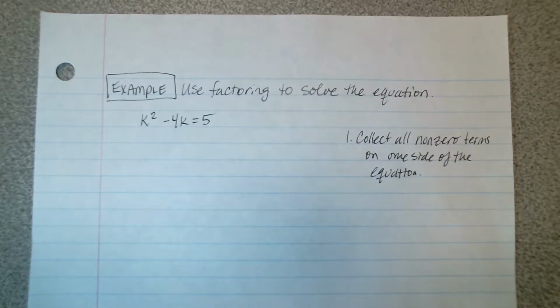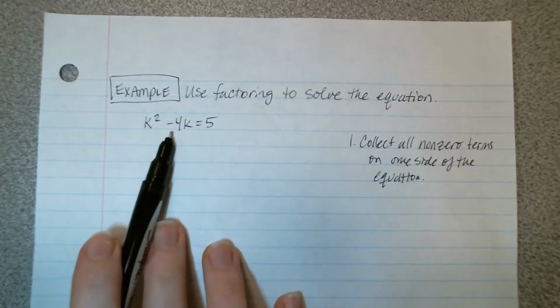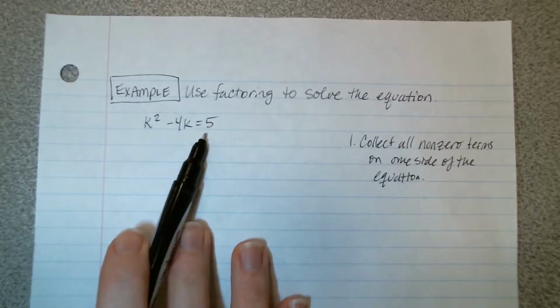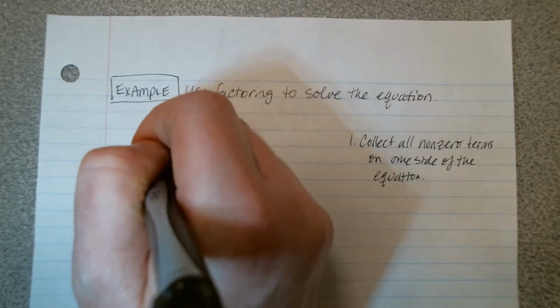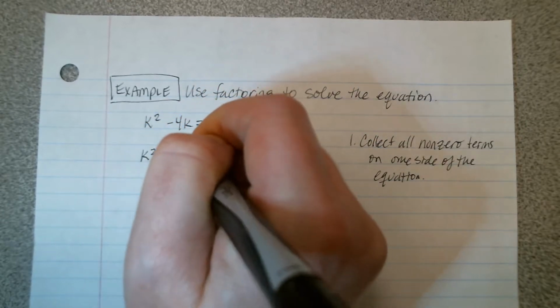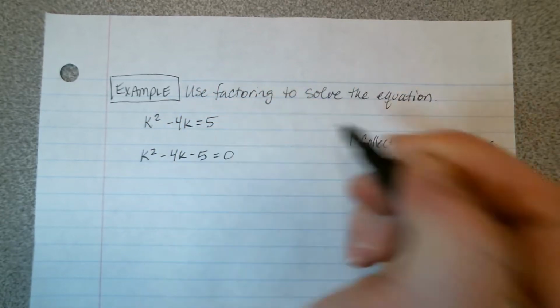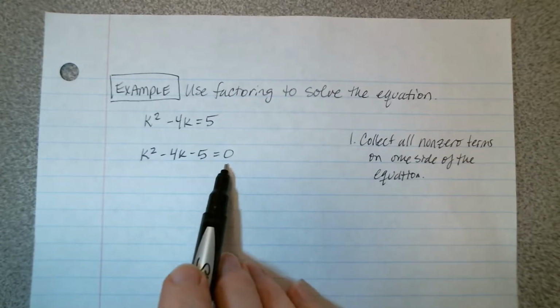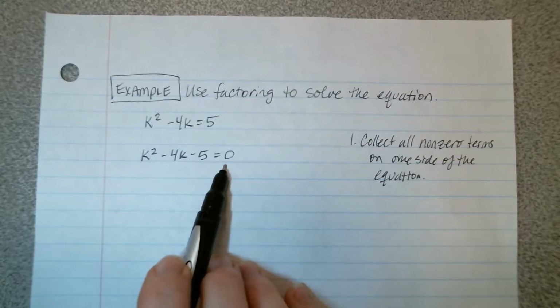This step is really important because that 0 you're going to leave behind on the other side gives us an advantage. So in order to collect all the terms on one side, I'm going to subtract 5 from both sides, giving me k squared minus 4k minus 5 equals 0. And it's really, really important that we have this 0 over here.